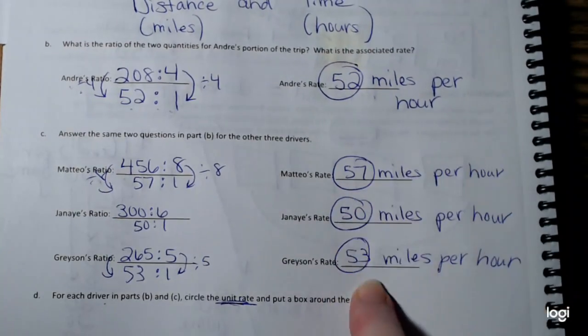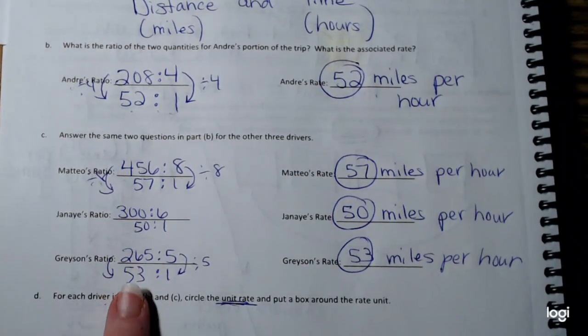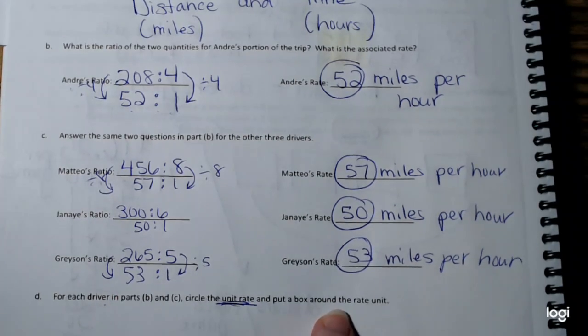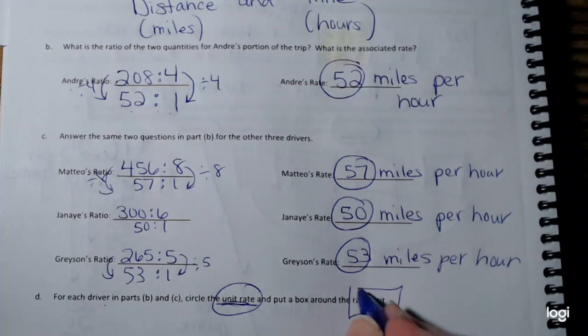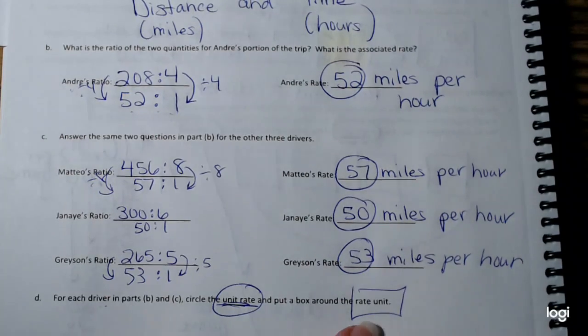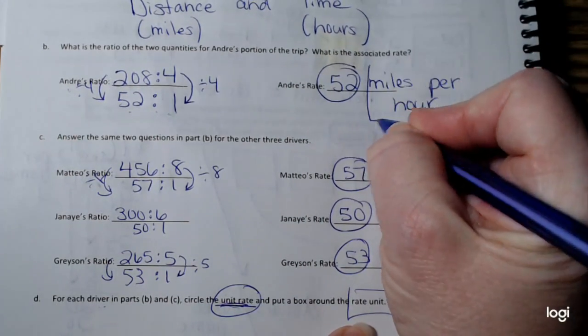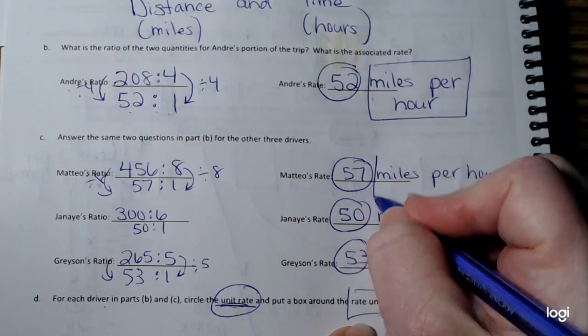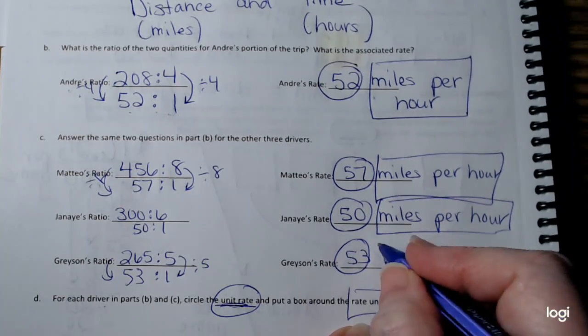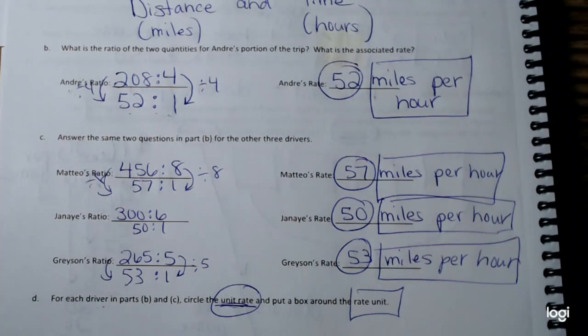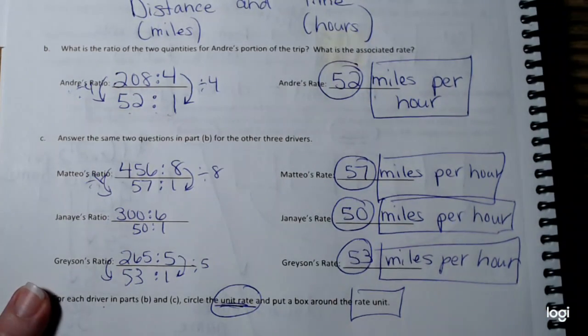They are all the unit rate per 1 hour. When it says then to put a box around the rate, the unit would be our label here: miles per hour, for all four. Okay, let's flip over to the last problem.